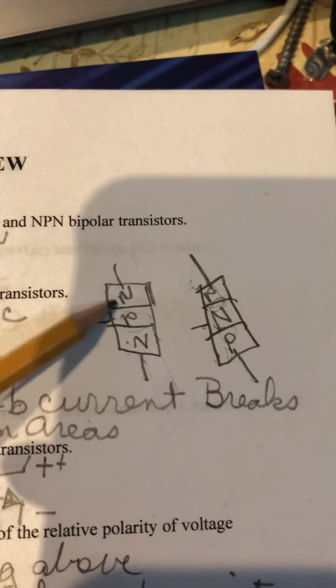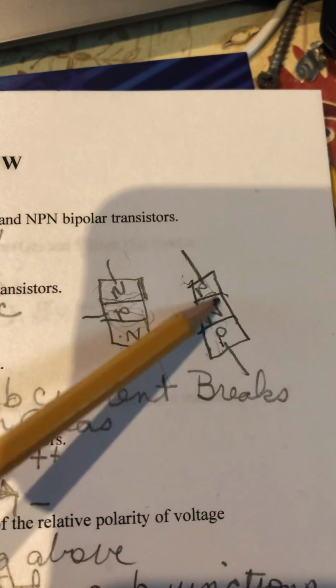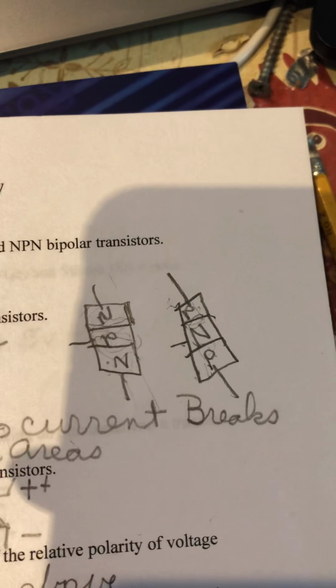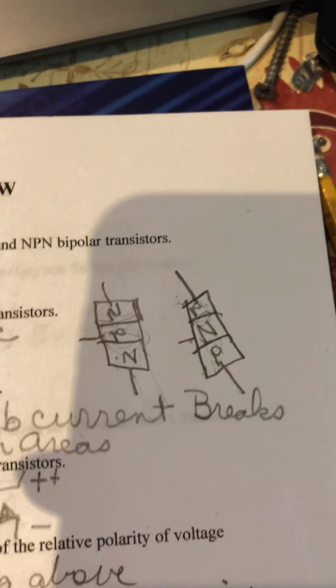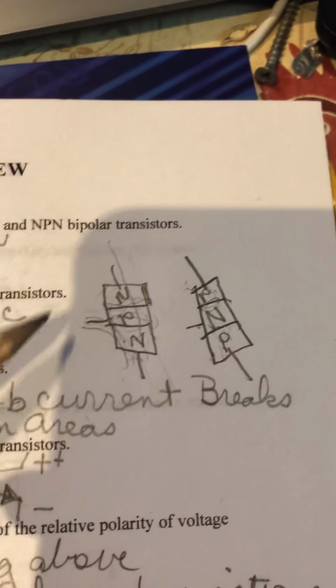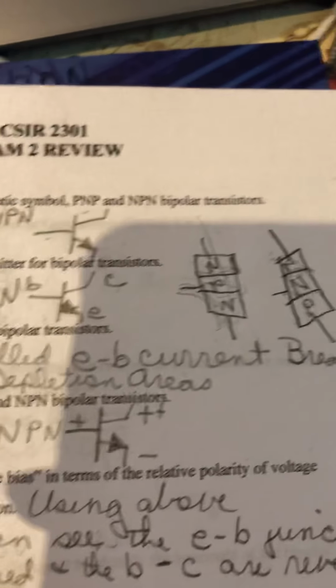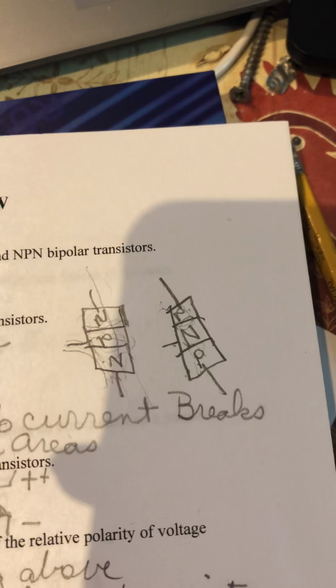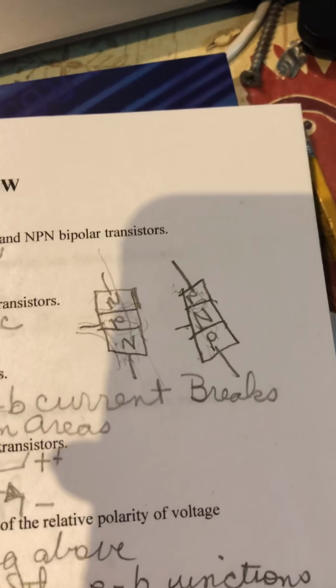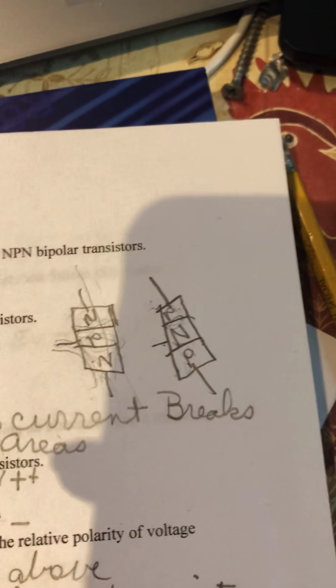We know the depletion area is in between these areas here, and that is the area we've got to break down. The way we do that is we use that emitter base current. We forward bias this junction to allow this current to flow, by breaking down that depletion area. Again, I'll remind you, it is a current controlled device. I know you've heard it at least a dozen times.